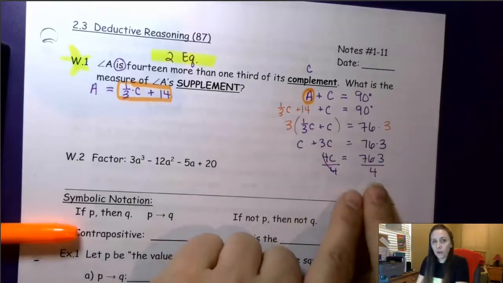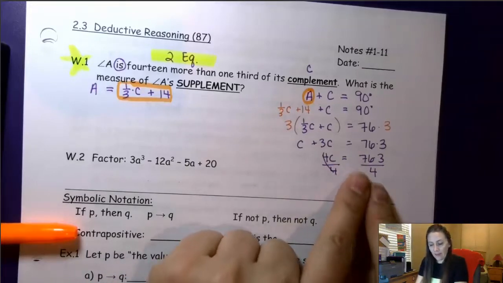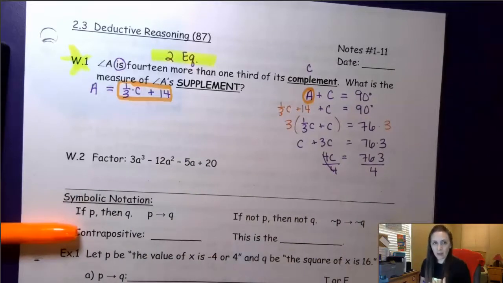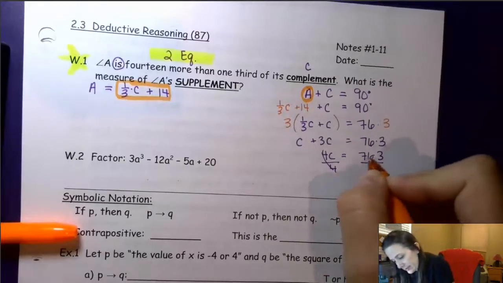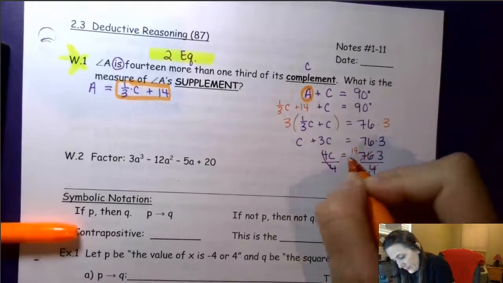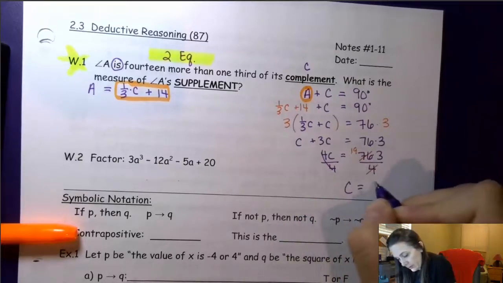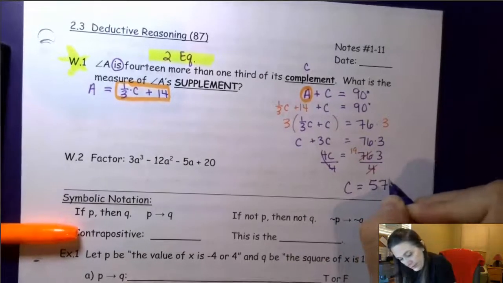I know that 4 goes into 80, and that's 4 away, so 4 is definitely going to go into 76. That's more manageable than multiplying those two numbers together. So 4 goes into 76, 19 times 3, and I end up with C equals 57 degrees.